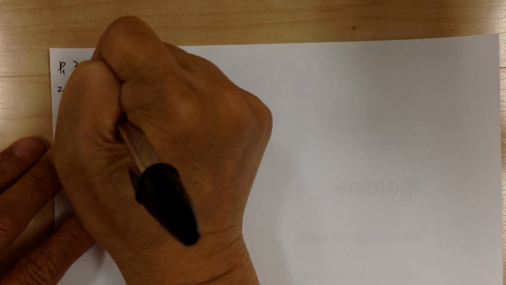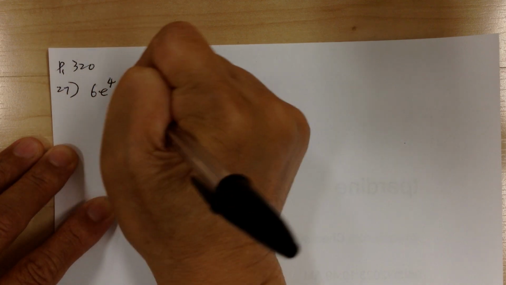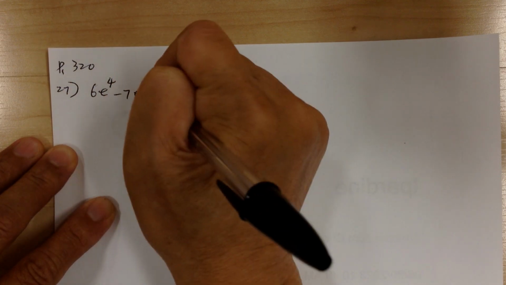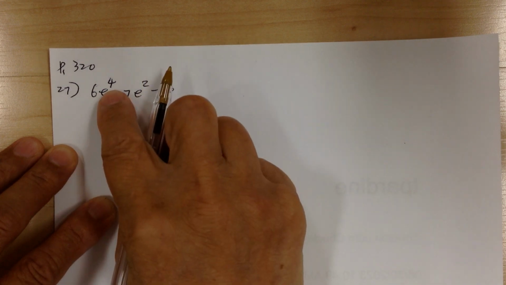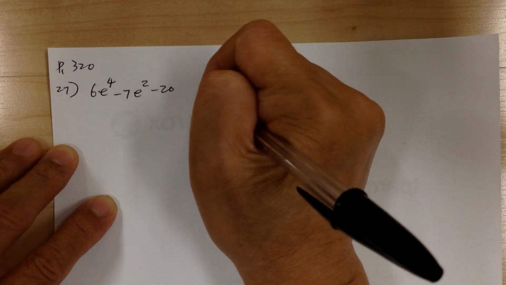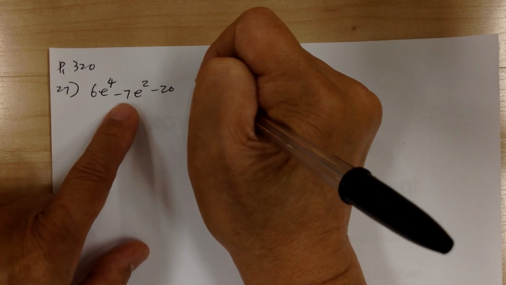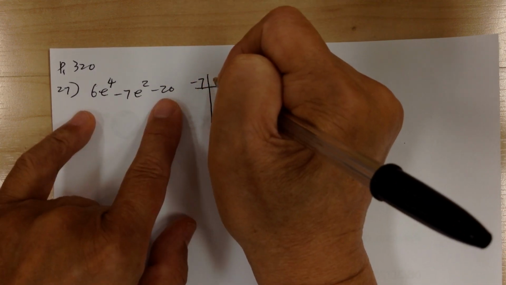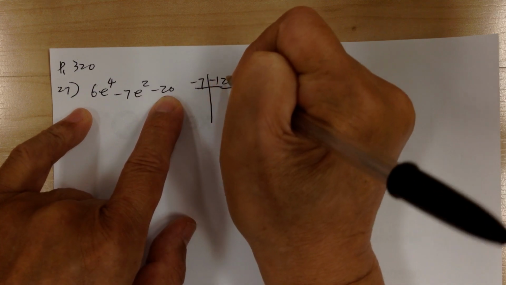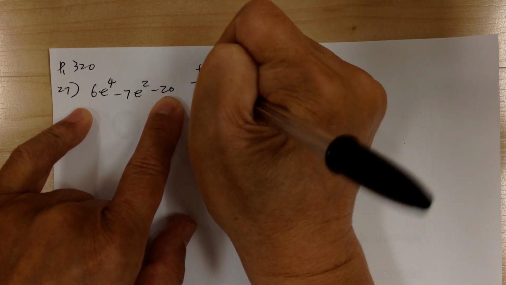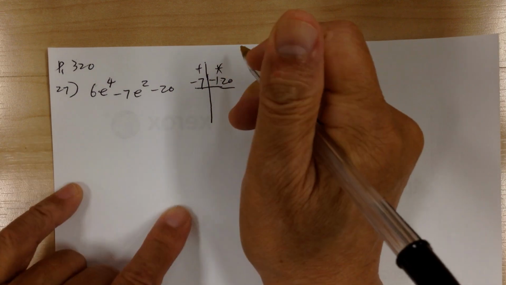Okay, you got 6e to the 4 minus 7e to the 2 minus 20. Even though it's a 4th power, don't worry about it. You just go through the same thing. So you need to get -7 and you need to get -120. Again, you have to add to get to that number, and you have to multiply to get this number.